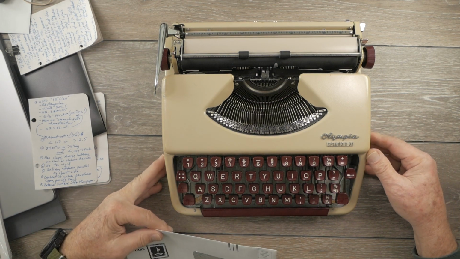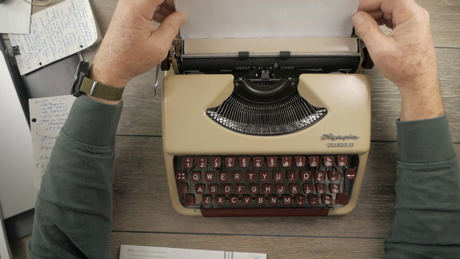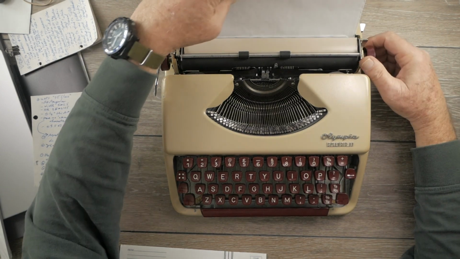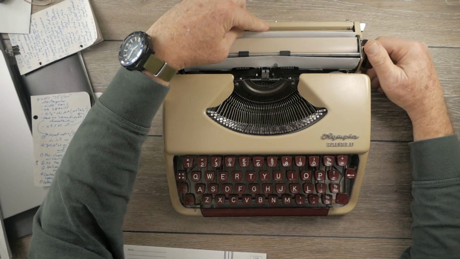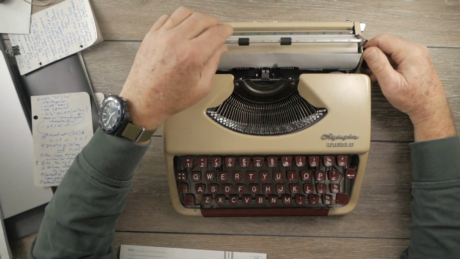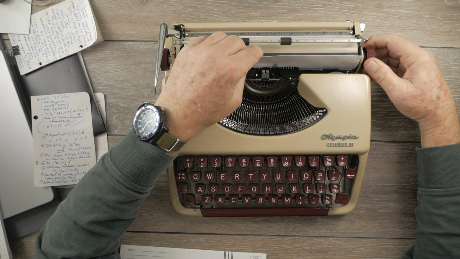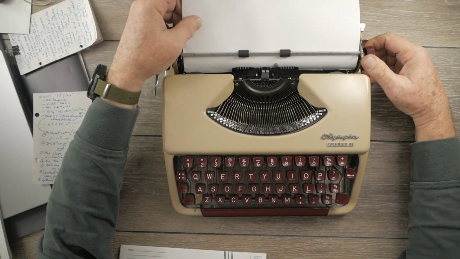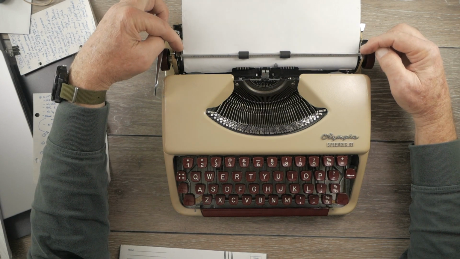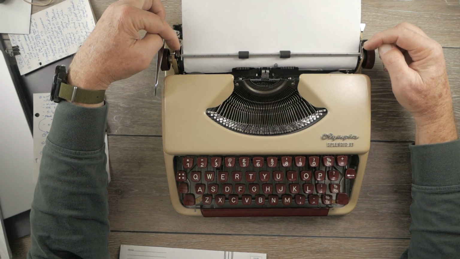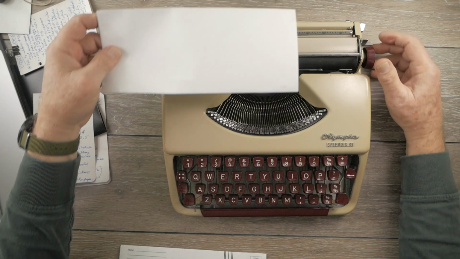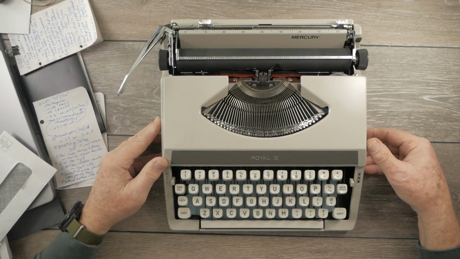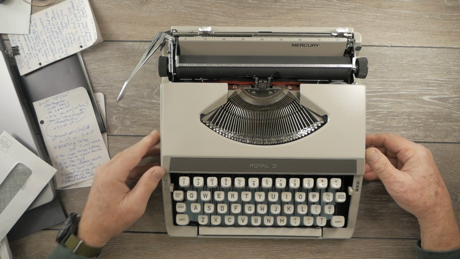And another European portable is going to be the Olympia Splendid 33. I love this typewriter. This may be a great test for feed rollers, by the way, is just putting in an envelope. So this is a number 10. Wow, nice. It takes the number 10 envelope as well as the number 9, so I'm impressed. There is a few millimeters clearance on either side of the paper bail brackets, but it does a number 10 envelope. Fantastic.